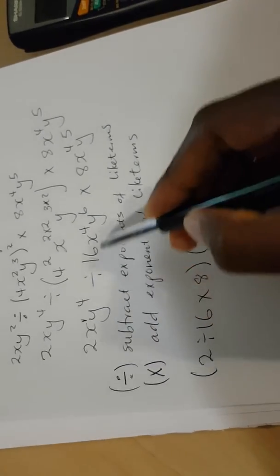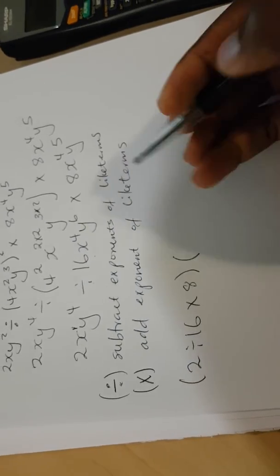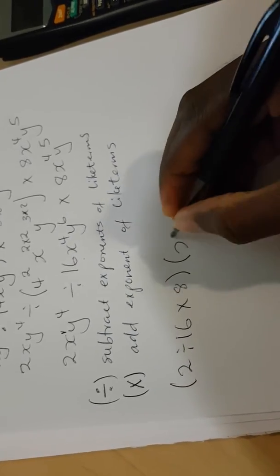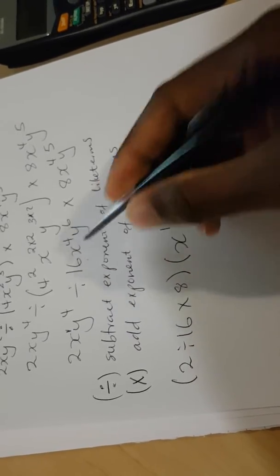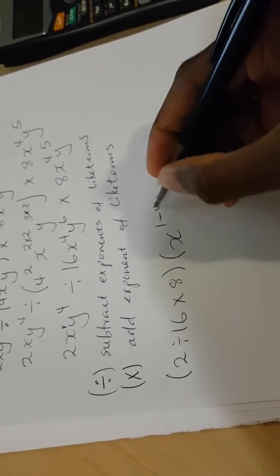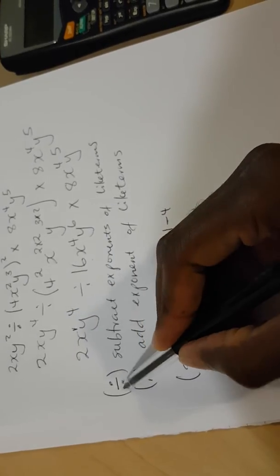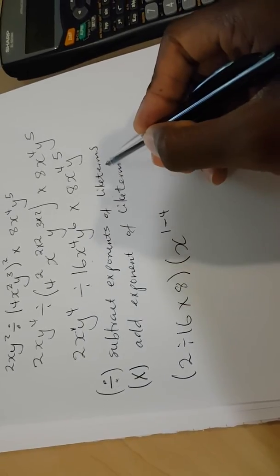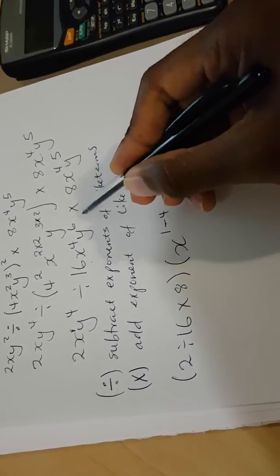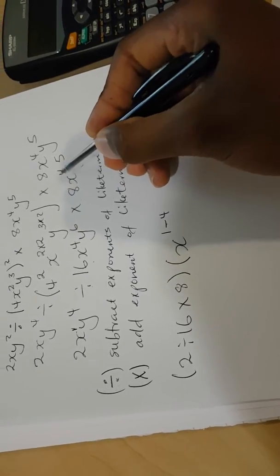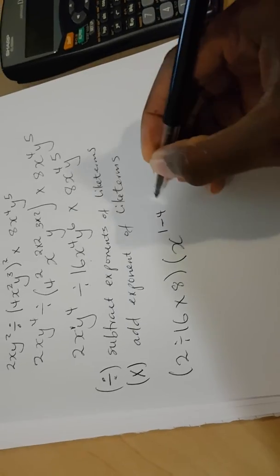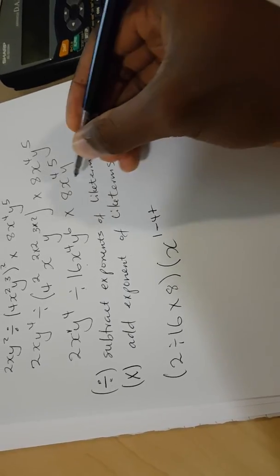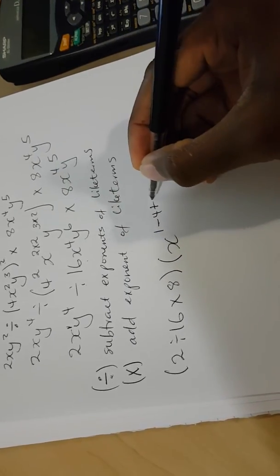So x^1 divided by x^4, when we divide, we subtract the exponents, so we subtract 4 because when we divide, we subtract exponents of like terms, and then multiply x^4. Because we are multiplying, when you multiply, add the exponents, so we'll say plus 4.